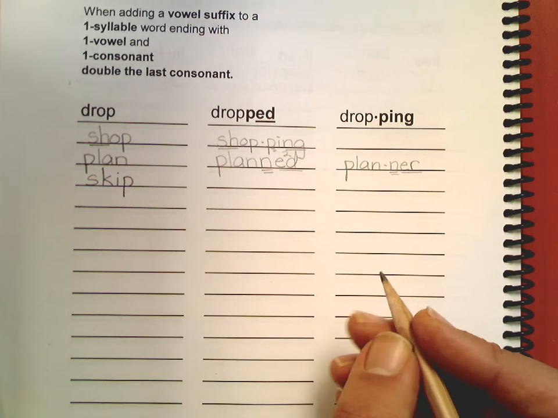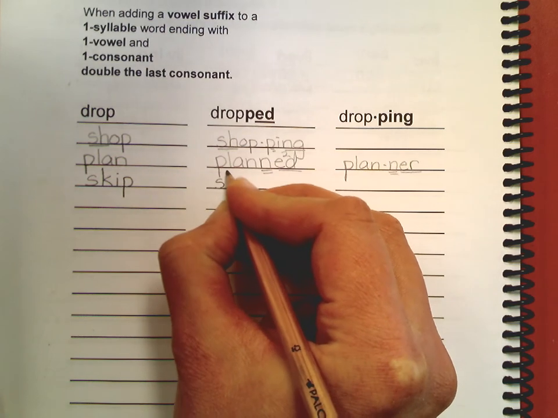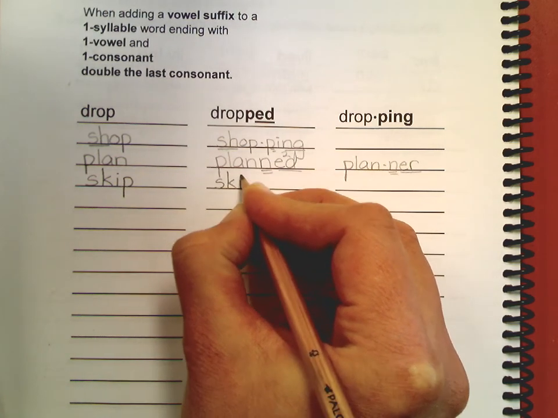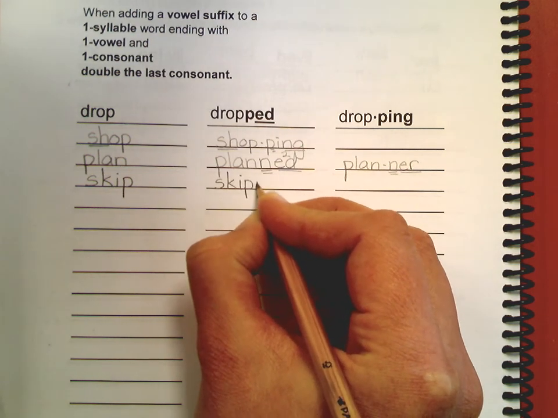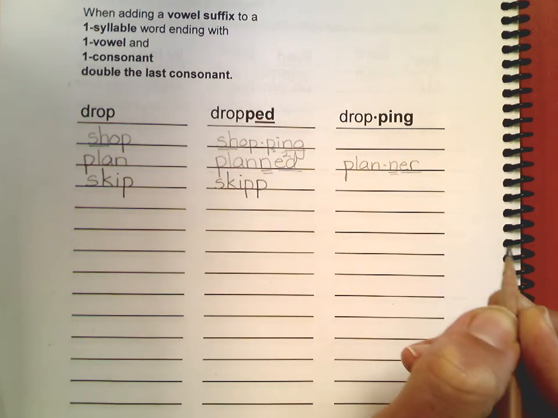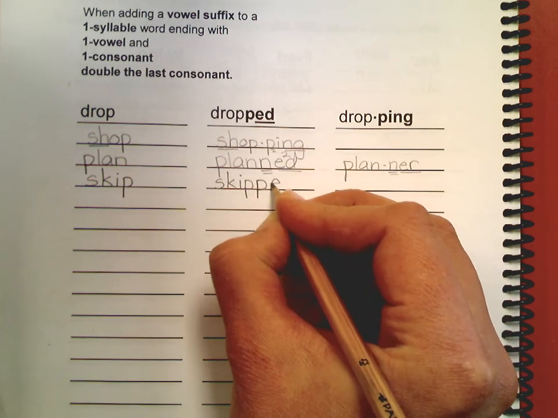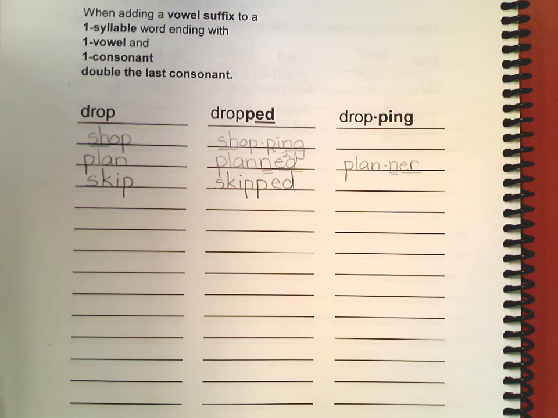All right, class, tell me what you wrote to spell skipped. Good. S. K. Still line letter k. I. P. P. T. And which t is it? Ed, past tense ending. All right, make sure yours looks like this.